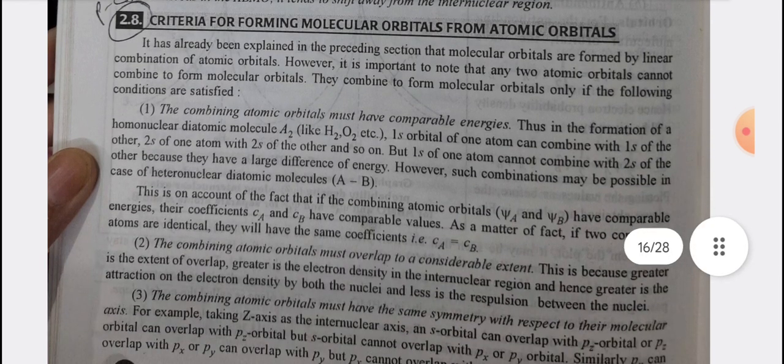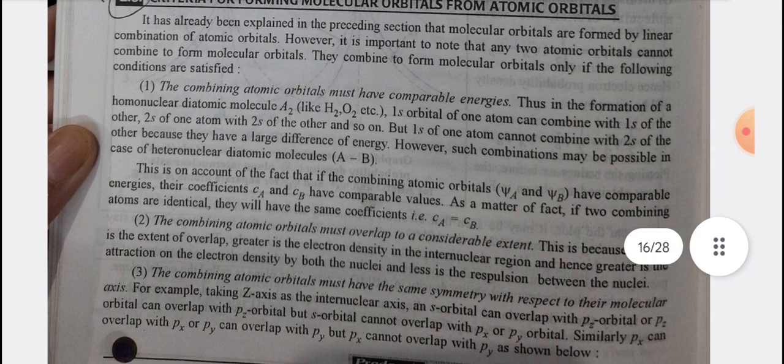2.8 Criteria for forming molecular orbitals from atomic orbitals. It has already been explained in the preceding section that molecular orbitals are formed by the linear combination of atomic orbitals. However, it is important to note that any two atomic orbitals cannot combine to form molecular orbitals. They combine to form molecular orbitals only if the following conditions are satisfied. First, the combining atomic orbitals must have comparable energies.